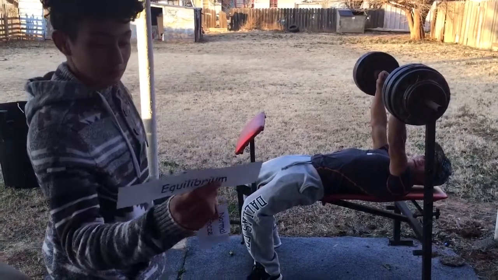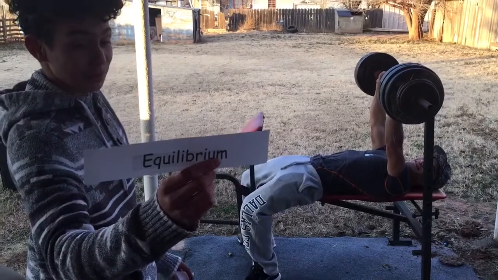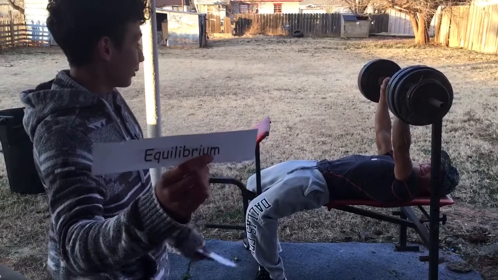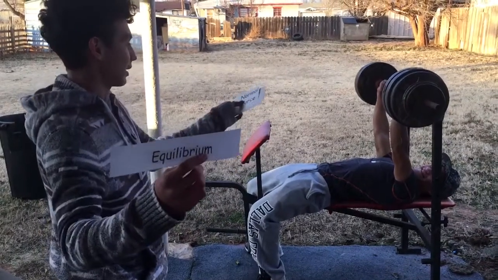Equilibrium. Equilibrium is the condition of equal balance between opposing forces, where Ray's push has the same strength as the weight dropping down.